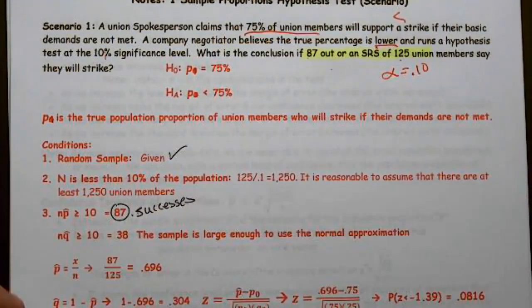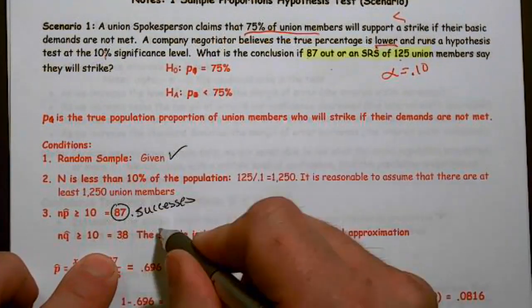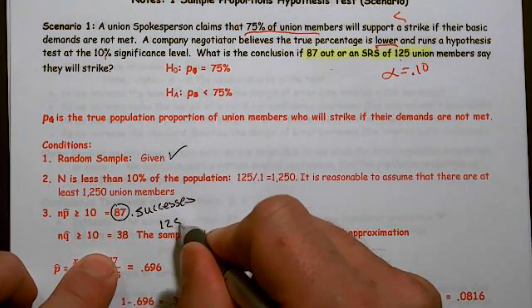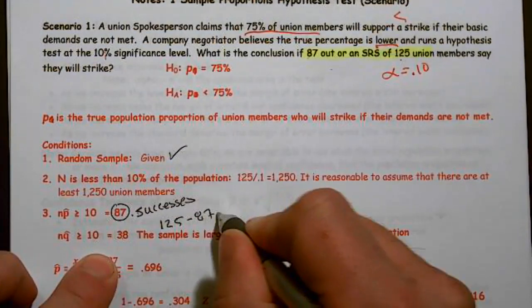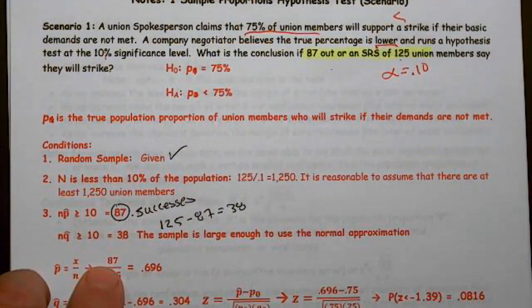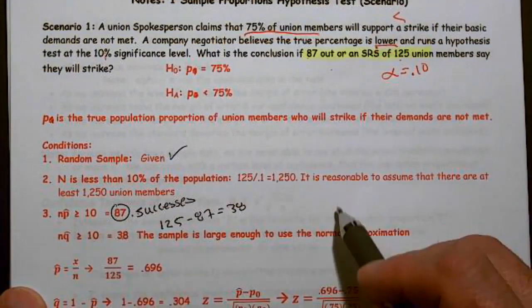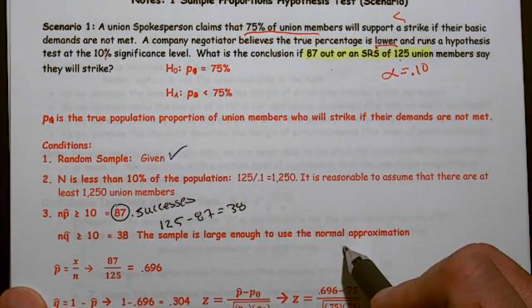So we basically had 87 successes, and then we have the number of failures, those who said that they weren't going to do it. So 125 minus 87 equals 38. All right. Well, both values are greater than 10, right? Since both are greater than 10, then the sample is large enough to use the normal approximation.